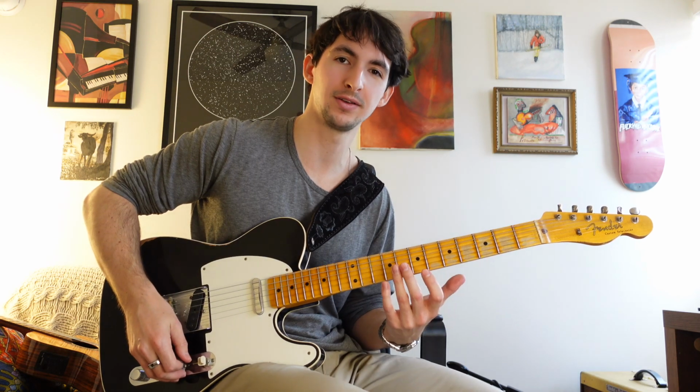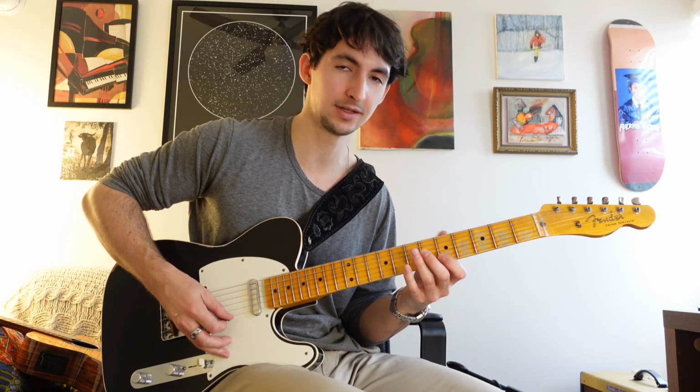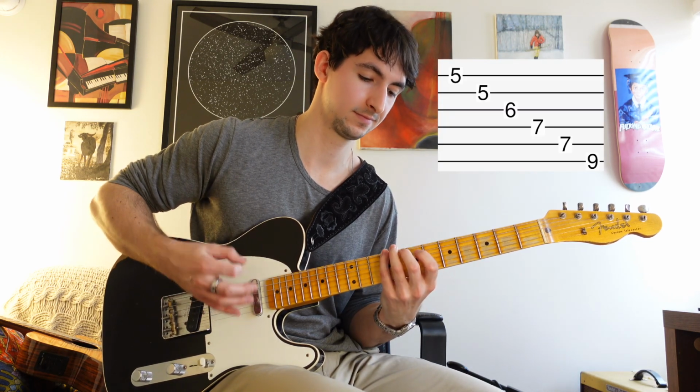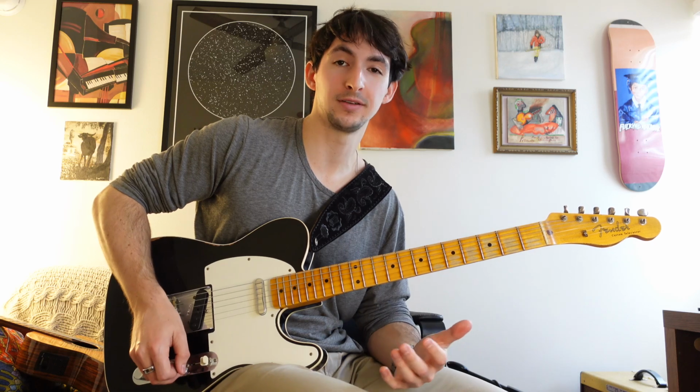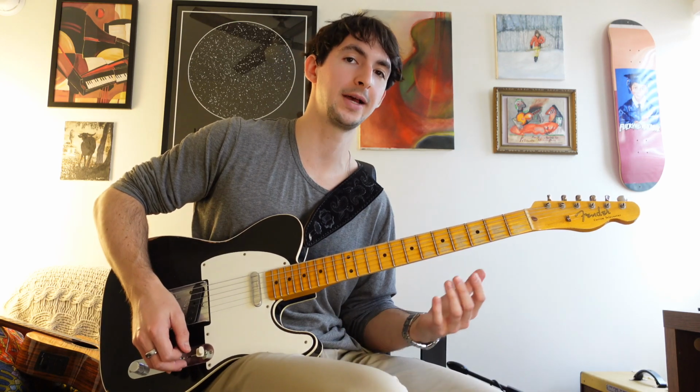If you were to combine all those together in one visual or one shape, it would look like this. I'm going to play them as a single note line. And that actually gives you an arpeggio too. So this is really helpful for visualizing your arpeggios as well.